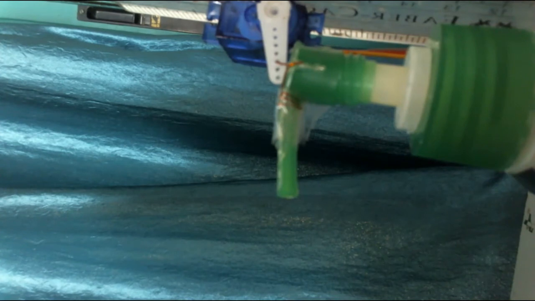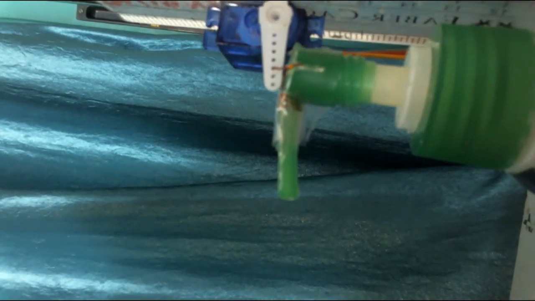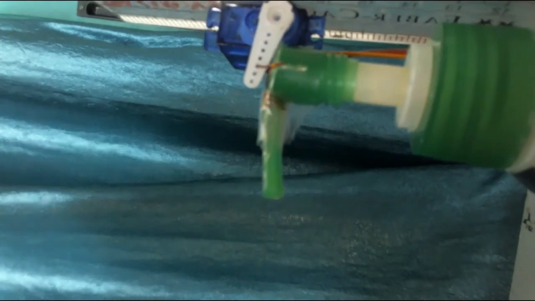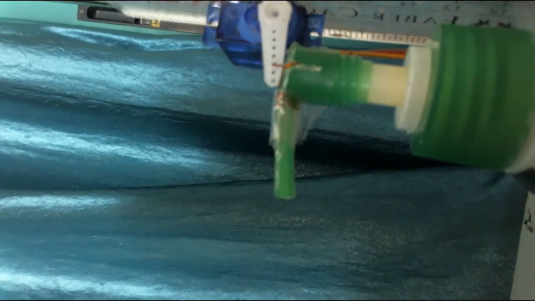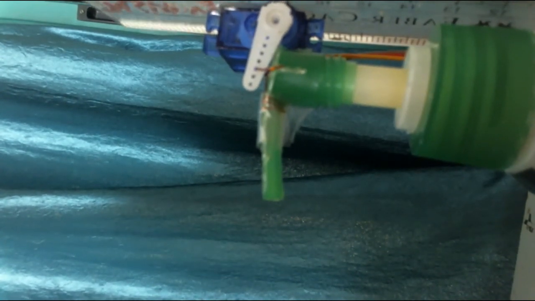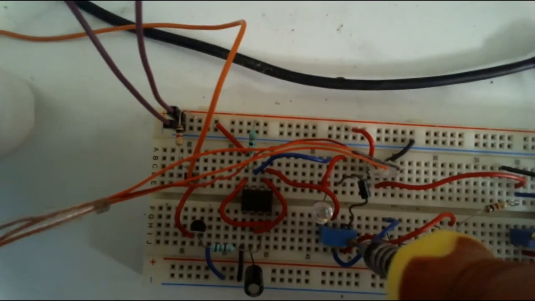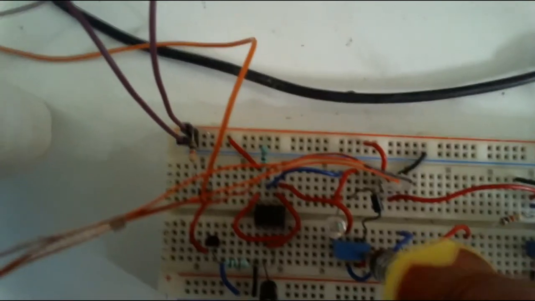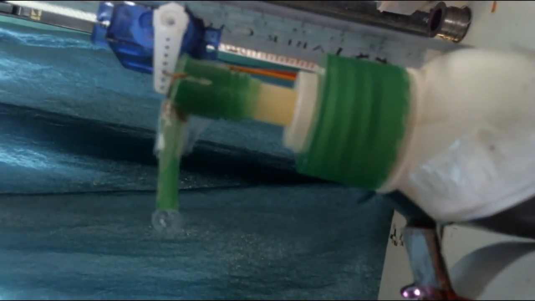And in this way, if we go on doing it backward and forward, we will get to pump the liquid soap out from the dispenser. See, what I'm doing here is just varying this potentiometer and I'm varying this servo motor.